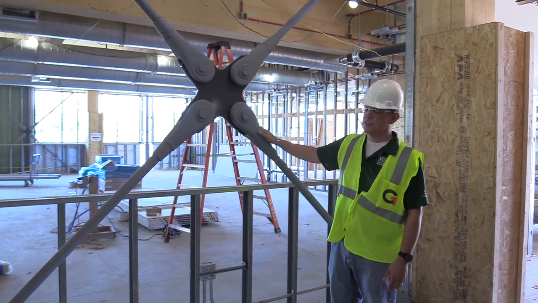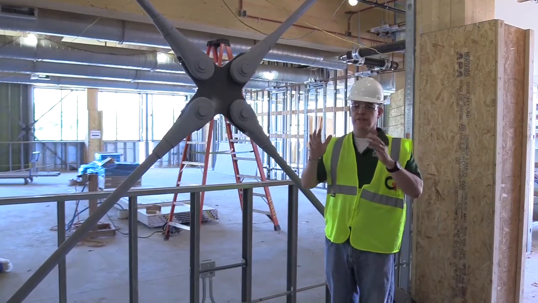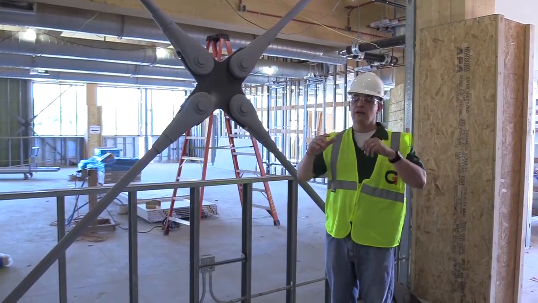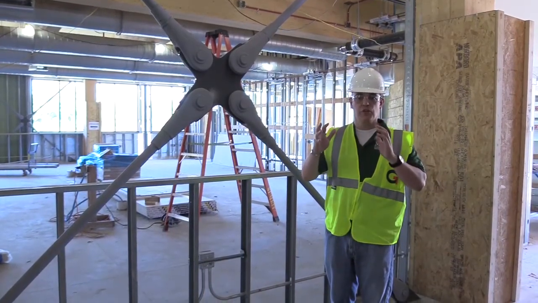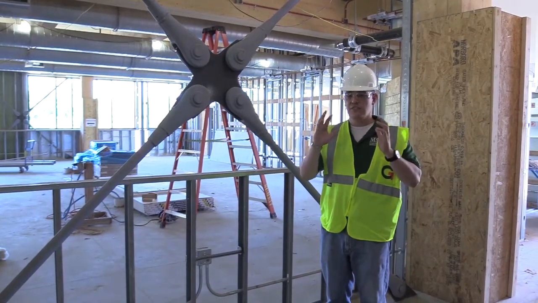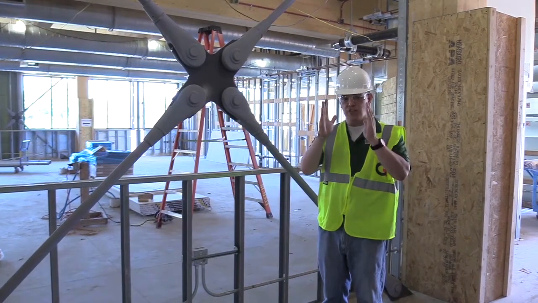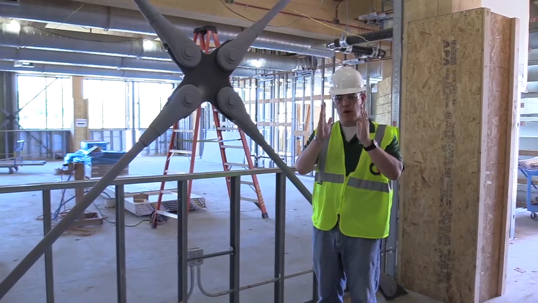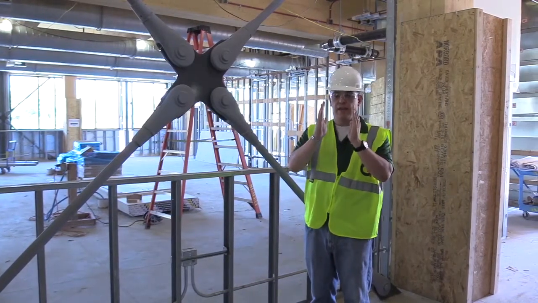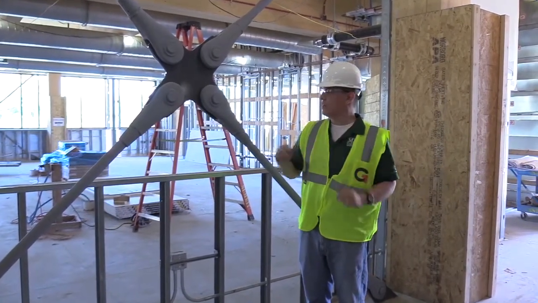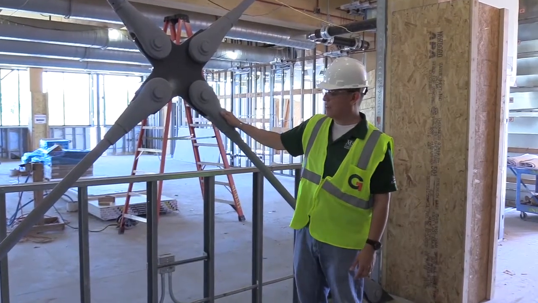But this system is designed to keep this building plumb and square and resistant to lateral load forces. So heavy winds, forces like that might try to take an otherwise plumb and square building and rack it, in the direction that the wind is striking the building.